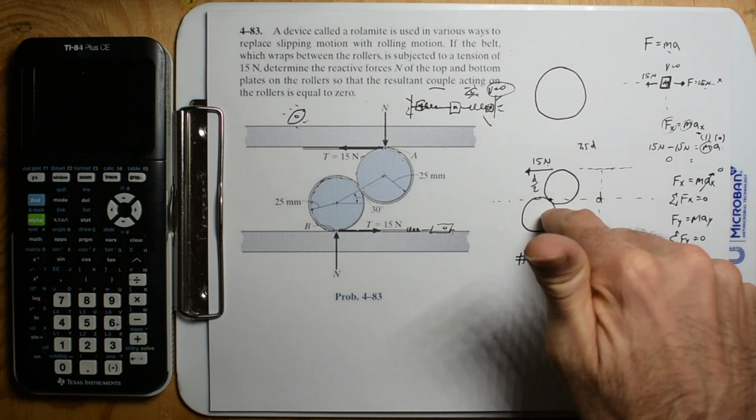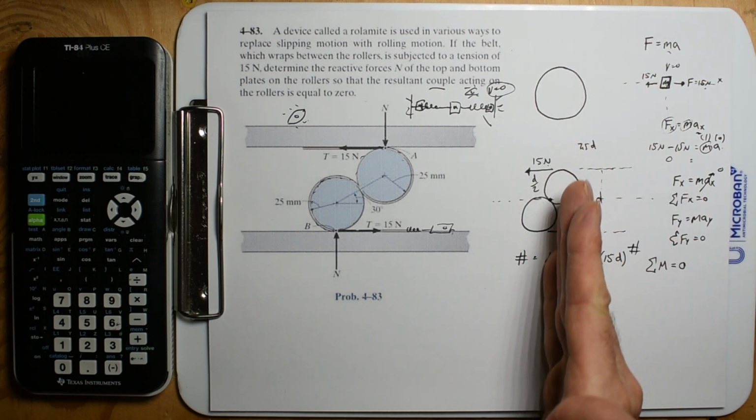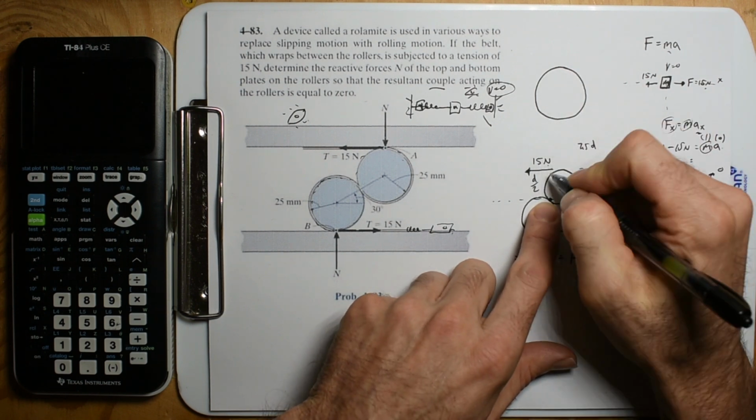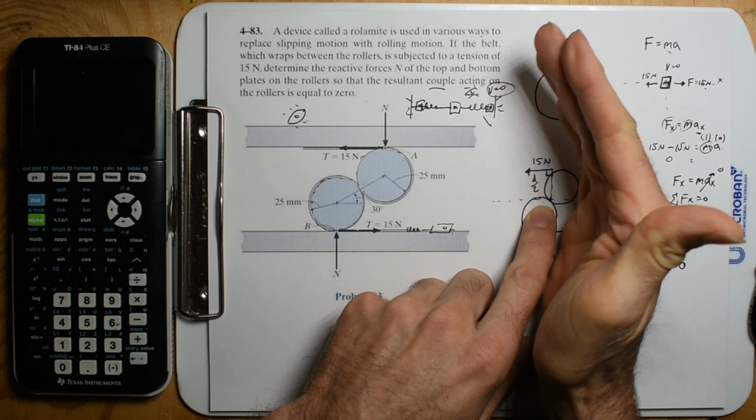Using the right-hand rule, start from whatever point you're trying to take your moment. Put your fingers in the direction so you get perpendicular to that force, and then sweep your fingers in the direction.